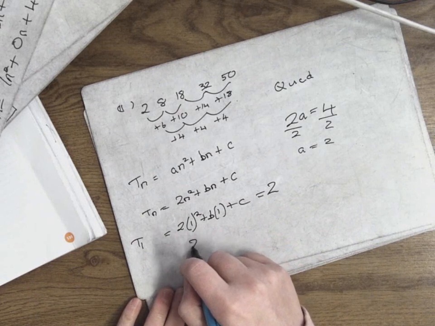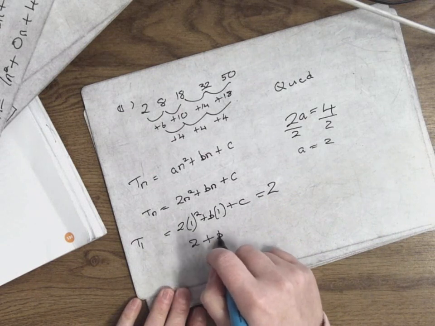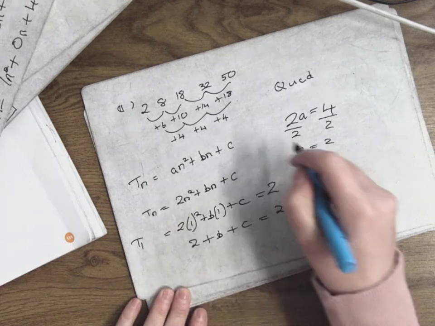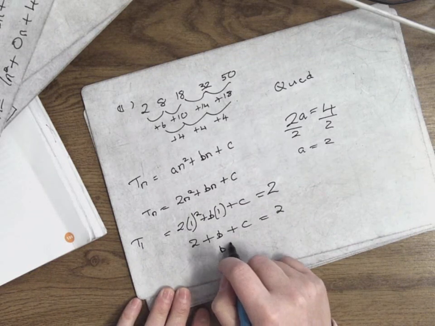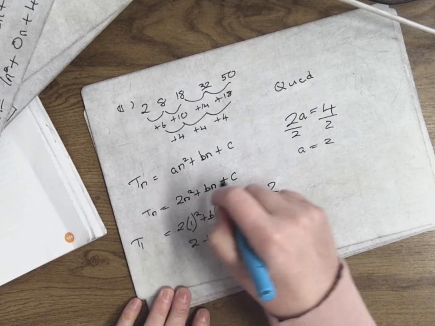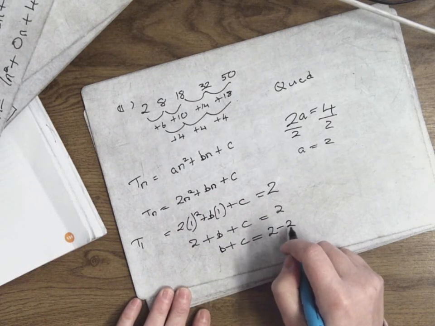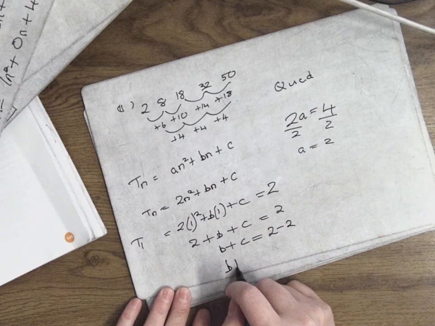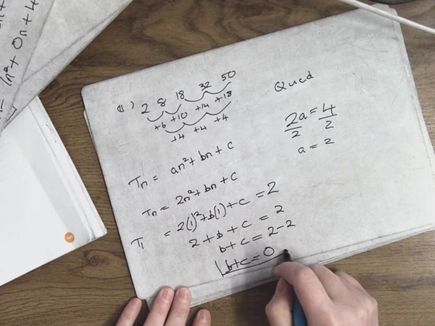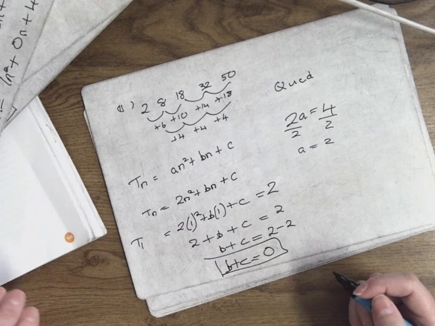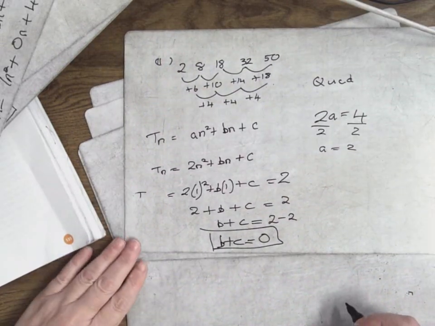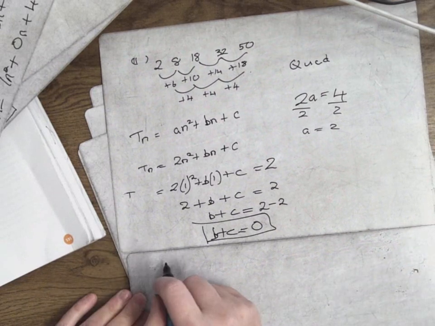So that's 2 plus b plus c equals 2. Bring that 2 over, so 2 comes over and becomes a minus 2, so that's b plus c equals 0. That's as far as I can go for the moment. So I have to go back, and now I talk about term number 2.